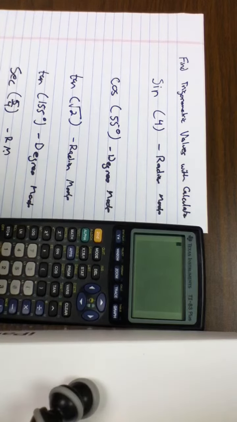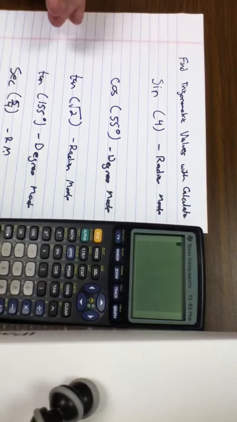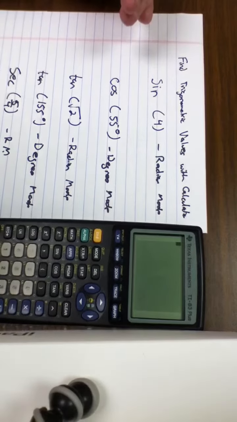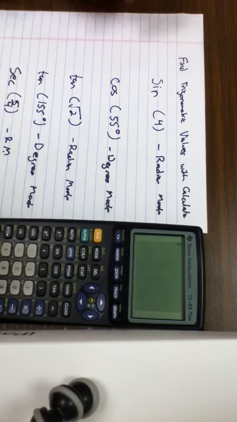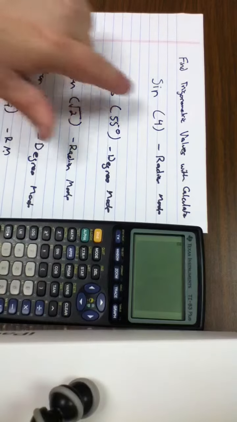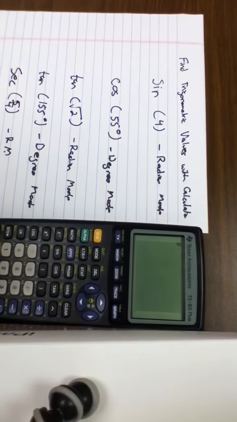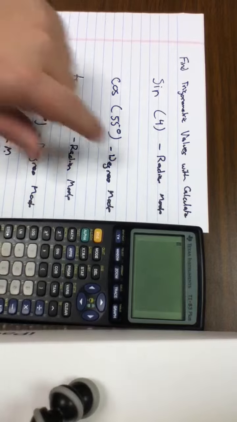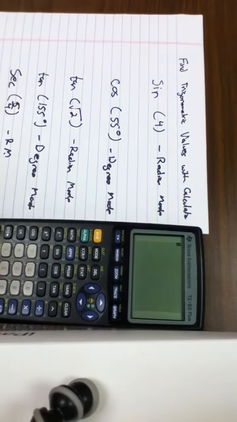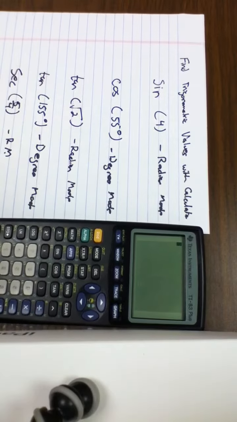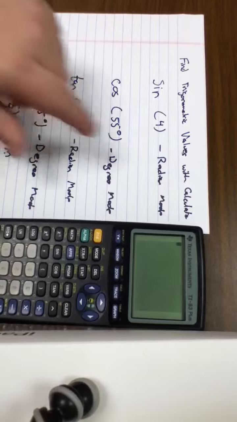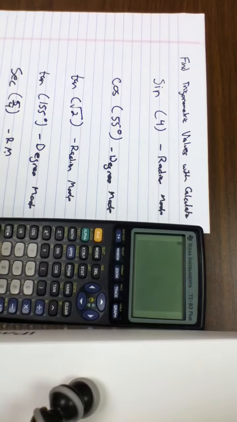Now, as you look at my paper, I have different values of angles being evaluated with the calculator. If you notice on the paper, some have the degree symbol, some don't. Any value that does not have the degree symbol must be evaluated in radian mode in the calculator. Any value that does have the degree symbol must be evaluated in degree mode. There is a method that you can switch back and forth, which I'll show you throughout this exercise. By default, the calculator is in radian mode if you haven't done anything with it.